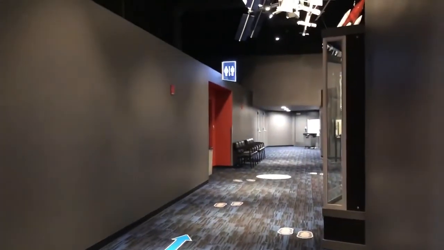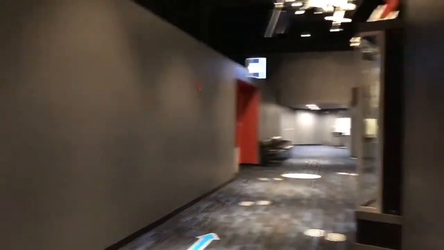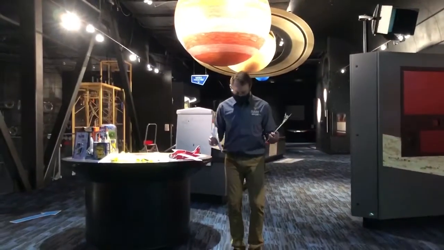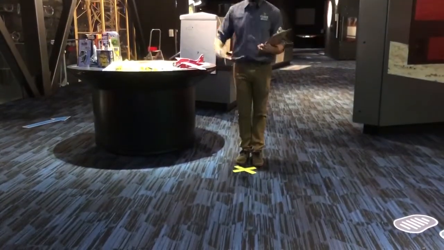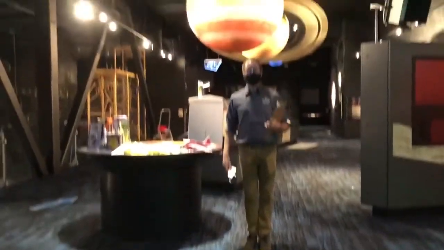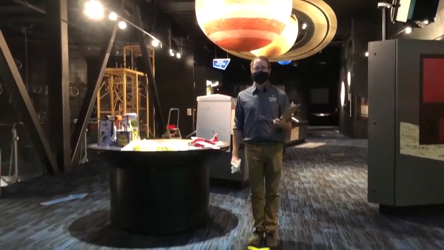Luckily, we're at the planetarium, so we've got a big long hallway here with the ISS over there. So we're going to set it up by getting a nice spot for Chris to stand. He's got a little X so that he knows to stand in the same place every time to make sure each of the planes has an even, equal flight.